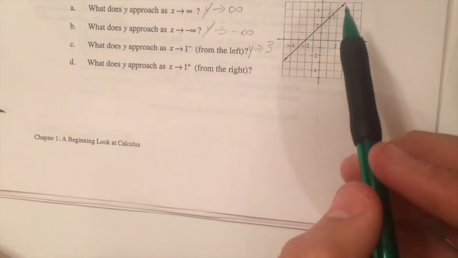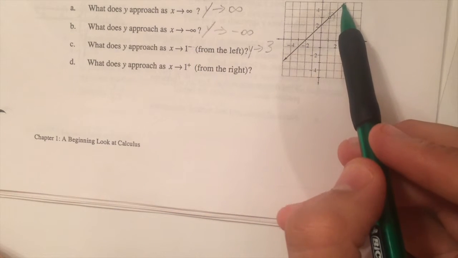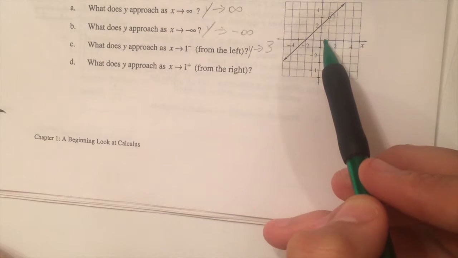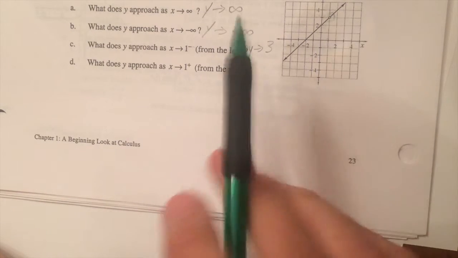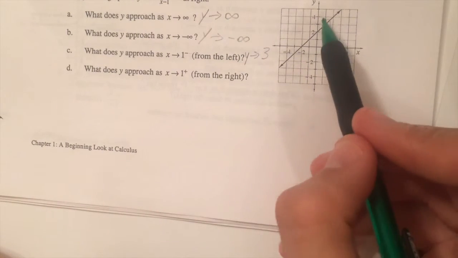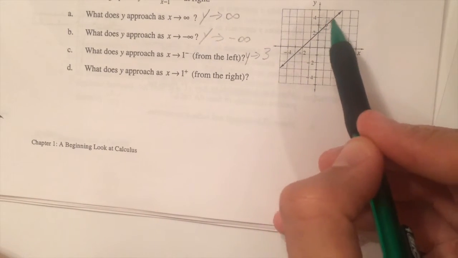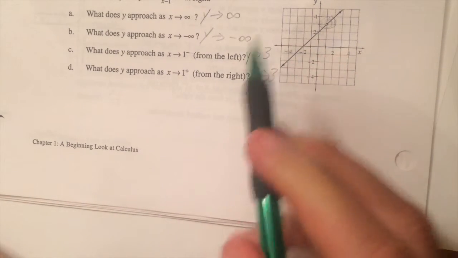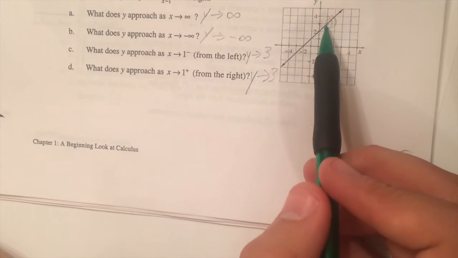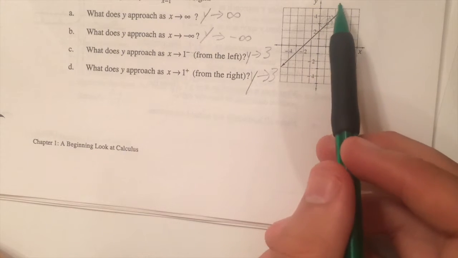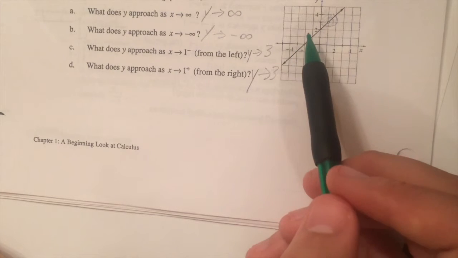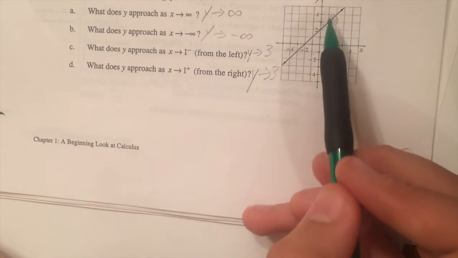And as you can see, when you approach this x value of 1 from the right, y also approaches 3. So they approach the same y value as x approaches 1 from the right and from the left. They approach the y value of 3.